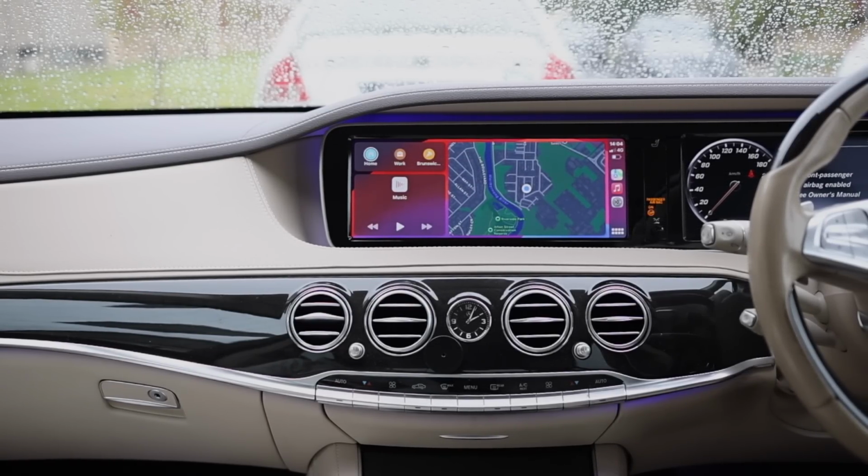As I've demonstrated before, you can always read and send messages via Siri. Siri is able to read your incoming messages aloud when you're driving, and you can also reply to the same messages.